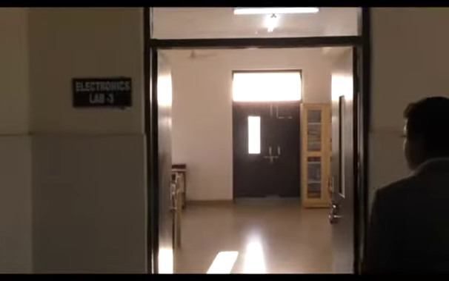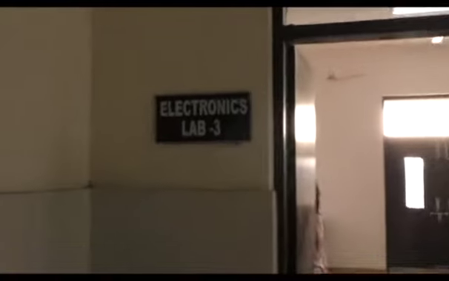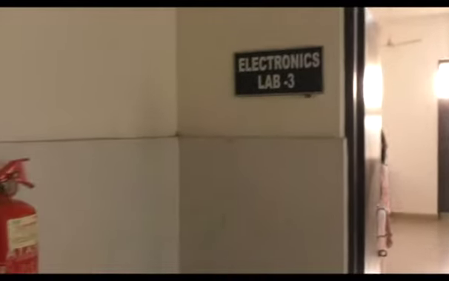Now next to the first classroom we have a staff toilet here, and then we have Electronics Lab 3. So here I would like to request Devasmita madam to please explain what are the facilities available in this lab.